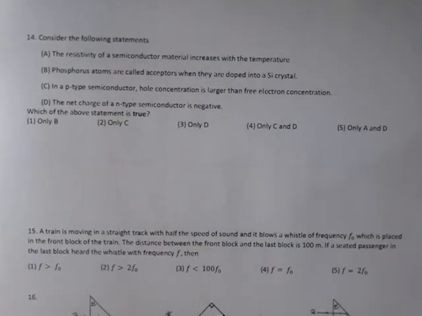Okay, 14. Consider the following statements. Statement A: the resistivity of a semiconductor material increases with the temperature. B. Phosphorus atoms are called acceptors when they are doped into silicon crystal. C. In a p-type semiconductor, the hole concentration is larger than free electron concentration. Statement D. The net charge of an n-type semiconductor is negative. Which of the above statements is true? Okay, so first let's consider the statement A. The resistivity of semiconductor material increases with the temperature.